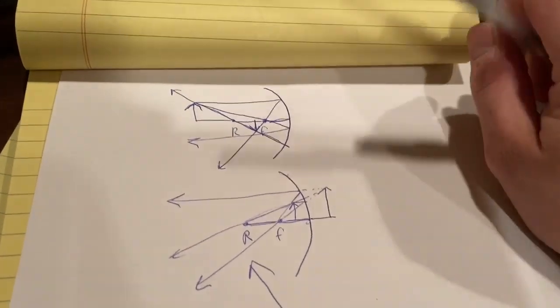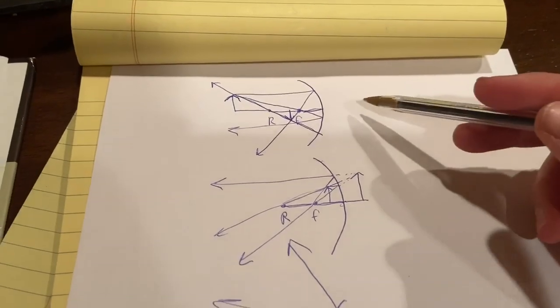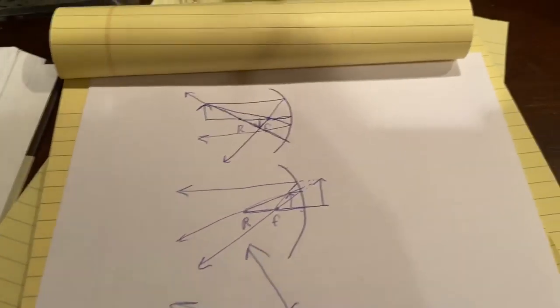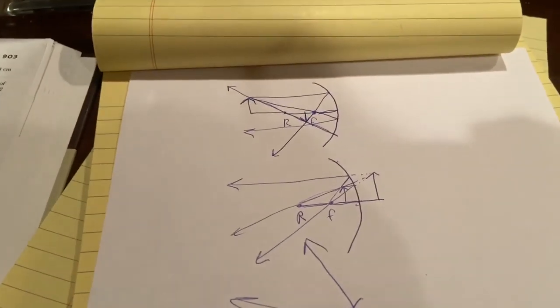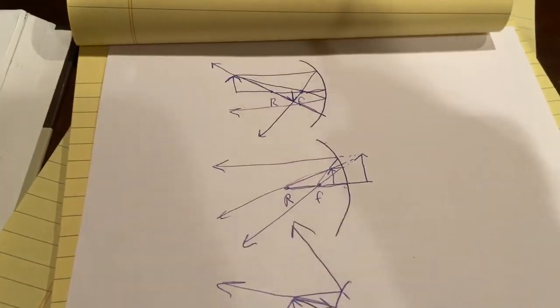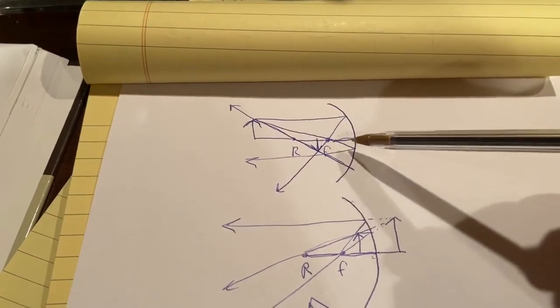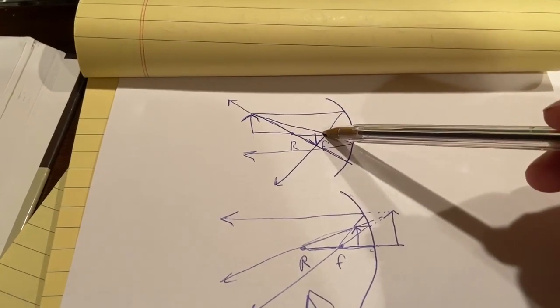How to draw the principal rays for concave and convex mirrors. So concave mirrors are a little more complex, so we're going to start with those. So you draw your mirror, draw your focal distance, which is here in this diagram.